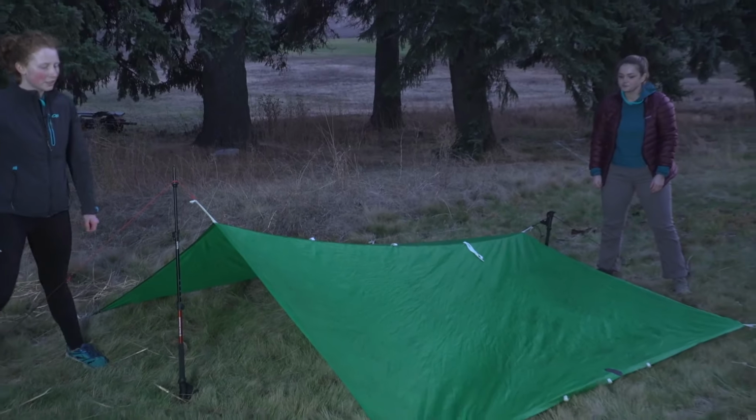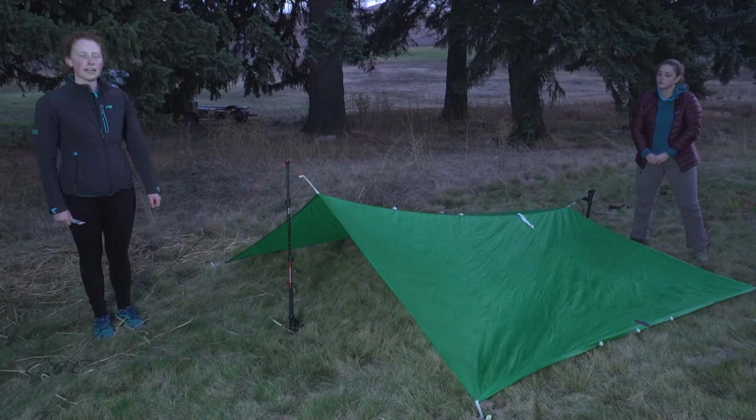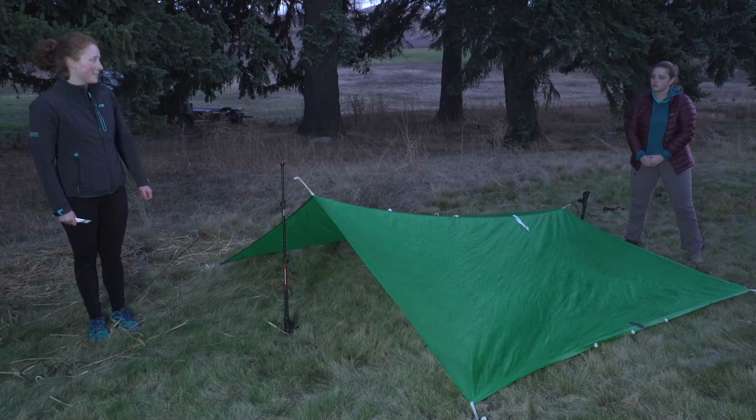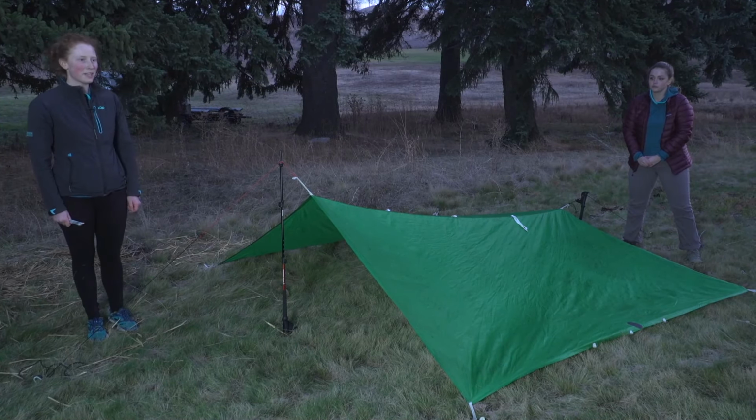So this is our tarp shelter. At this point, if something wasn't taut, we could definitely move the stakes around. I would sleep in this. Yeah. Are there any more questions about tarp shelters?